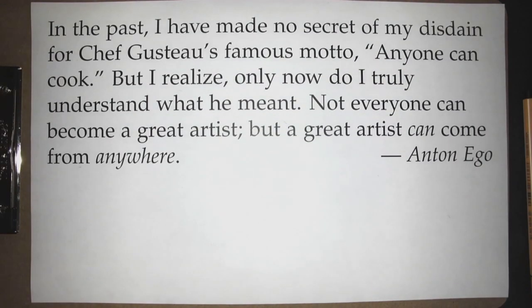So, in the past, I have made no secret of my disdain for Chef Gusteau's famous motto, anyone can cook. But I realize only now do I truly understand what he meant. Not everyone can become a great artist, but a great artist can come from anywhere. Anton Ego. Does anyone actually know where this is from? Okay, good. All right. We have a class which has sophistication and good taste.